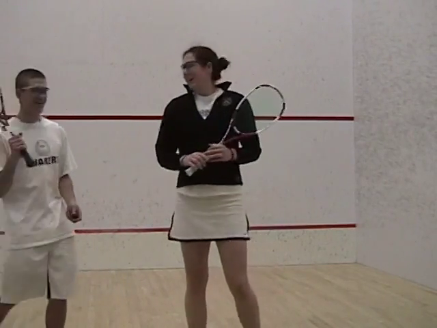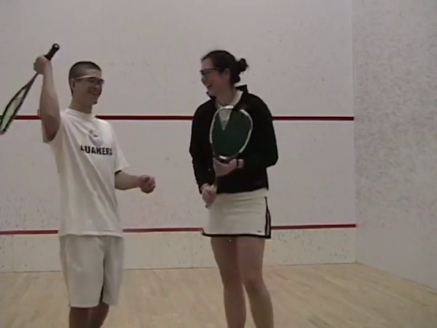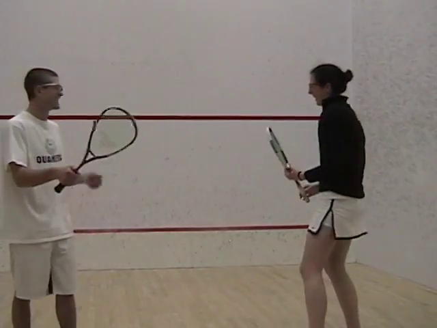Not only are the glasses good for protection, but they're also good for eye recognition.